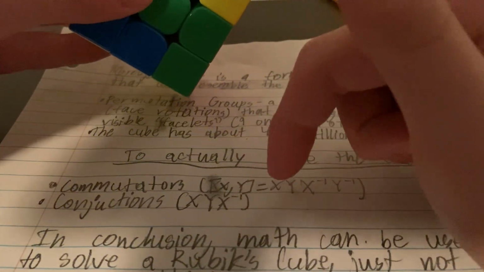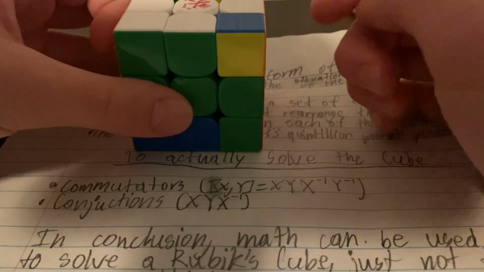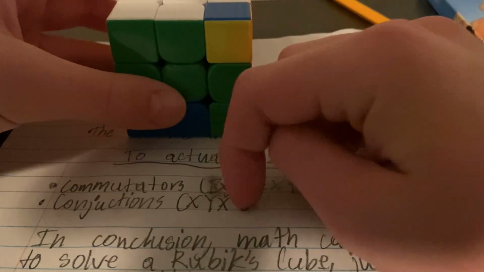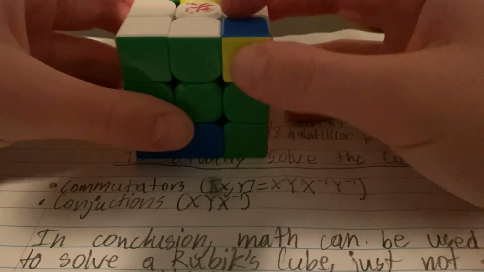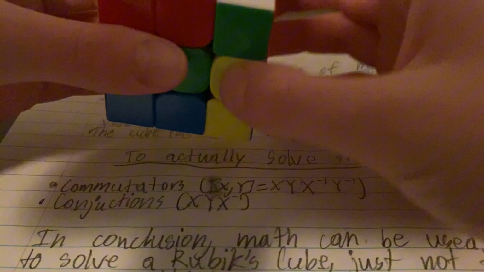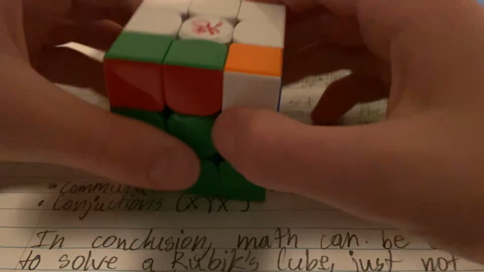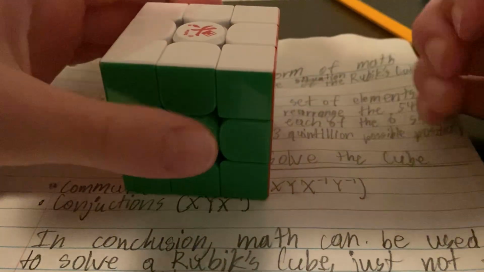You can do the exact same thing and it will go back to its solved state. Let's follow this again: we do x, then y, and then x inverse. And we're back at the solved state.